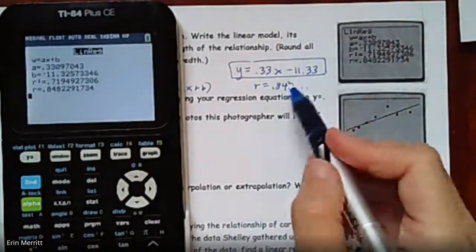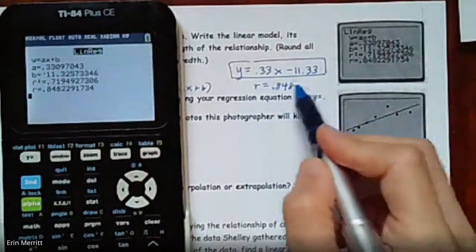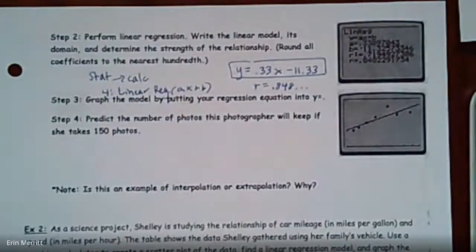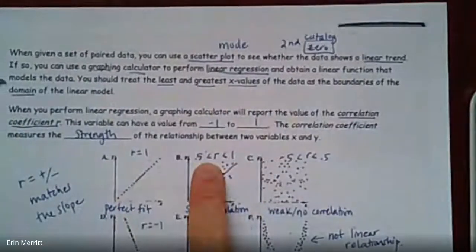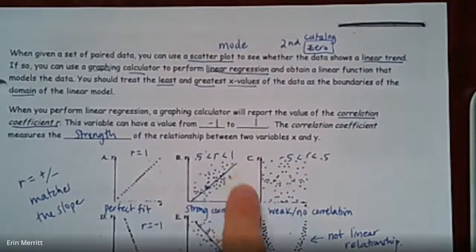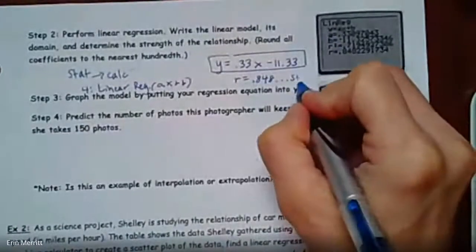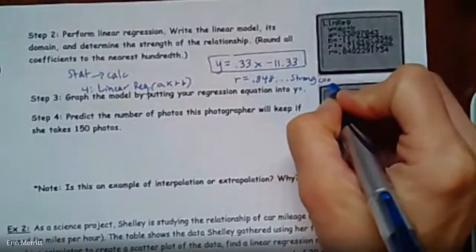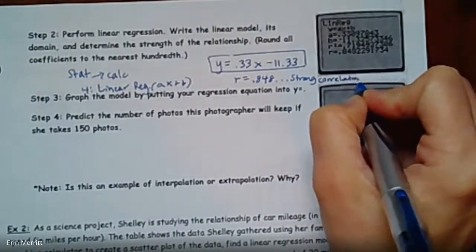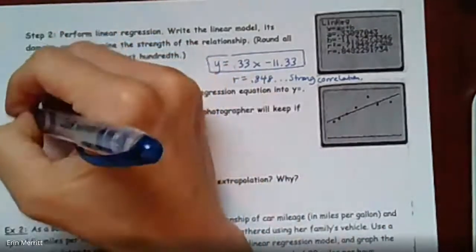Otherwise, the last thing I want to take note of is that the correlation coefficient is 0.848. Think about what that means. When I come back here, 0.848 is between half and 1. That's a strong correlation right there. So we would consider this to be a strong correlation, all right?